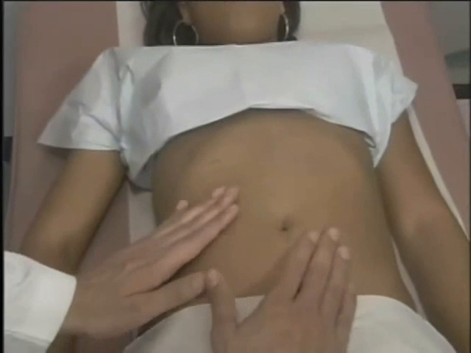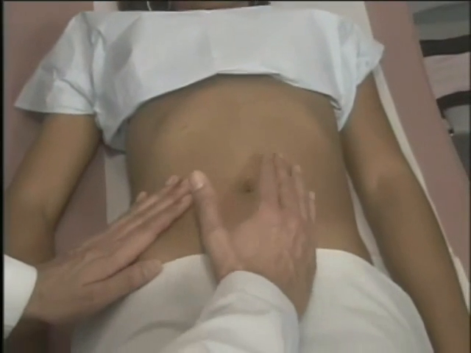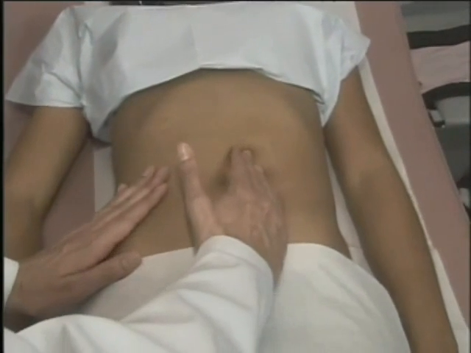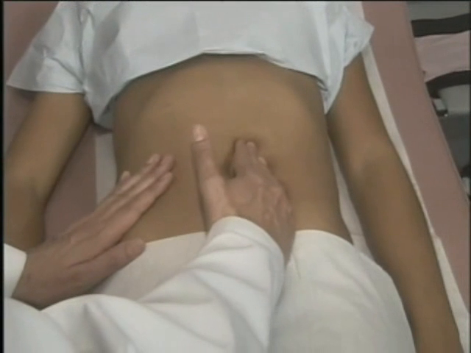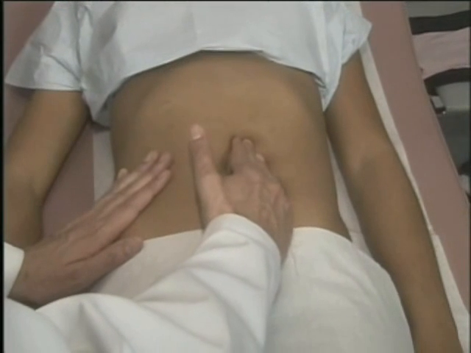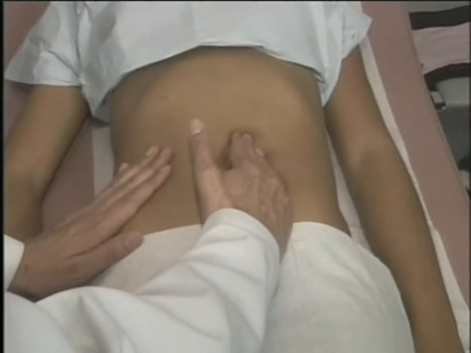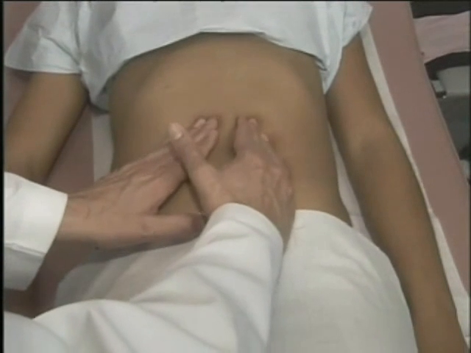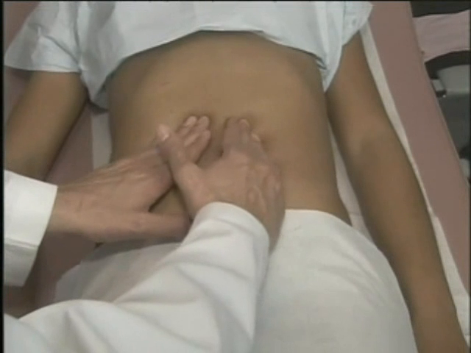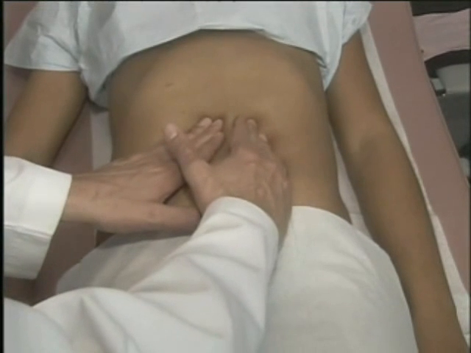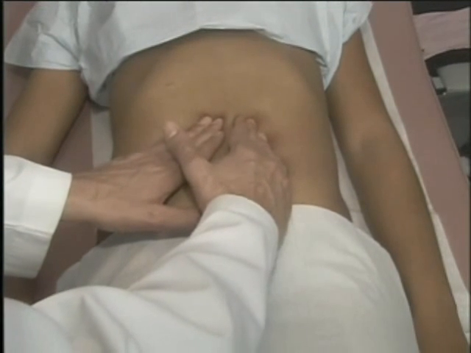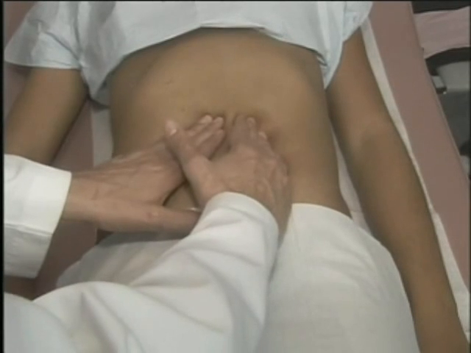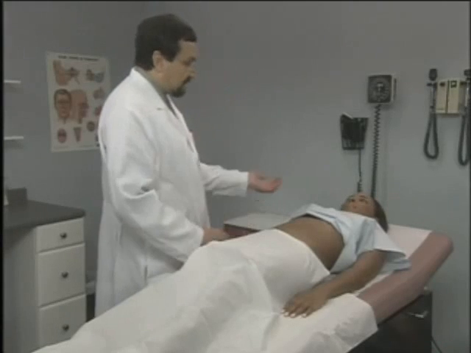To assess the aorta, press the upper abdomen slightly left of midline and feel for the aorta's pulsations. In patients older than 50, try to assess the width of the aorta. Pressing with a hand on each side of it, try to estimate its width. Normally, in patients of that age group, it should be less than 3 centimeters. Okay. All right. Let's have you sit up again.